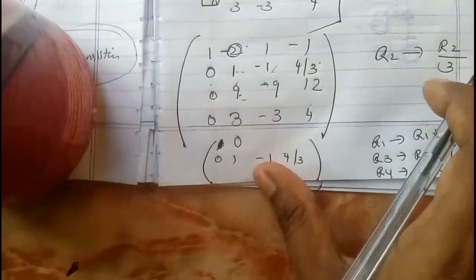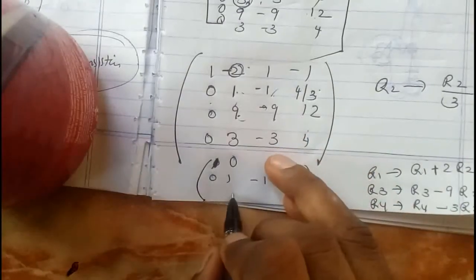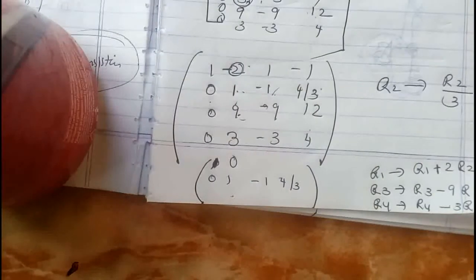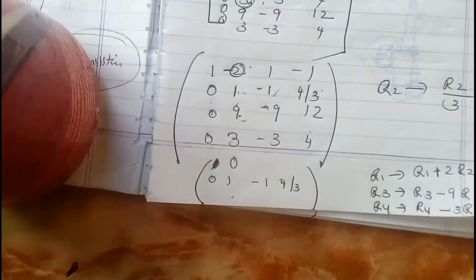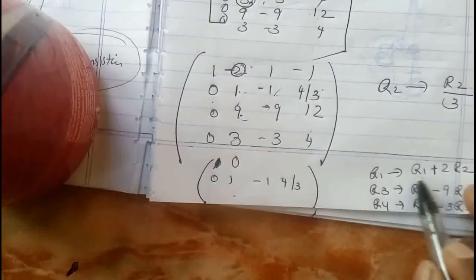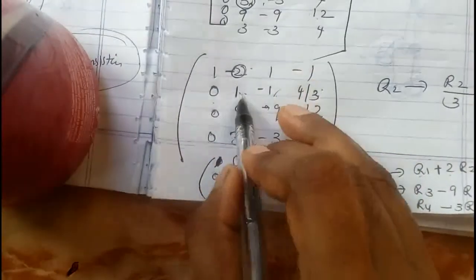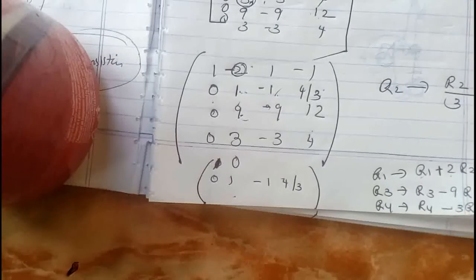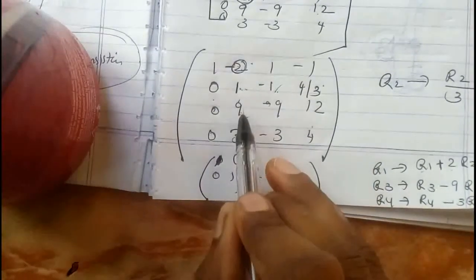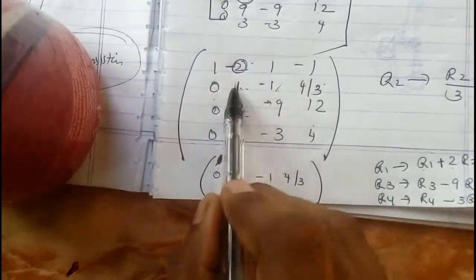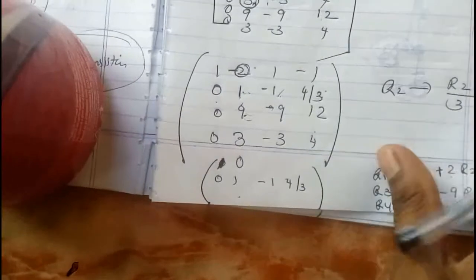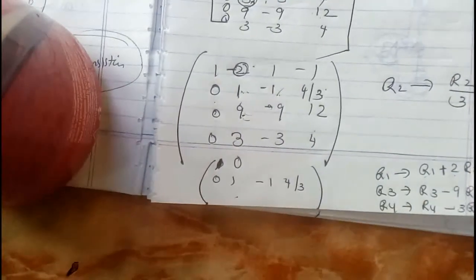Next we need to change the above and below positions of the A22 position; we need to make them 0. So here minus 2, R1 plus 2R2: minus 2 plus 2. So R1 changes to R1 plus 2R2. And here 9, 9 minus 10. So R3 changes to R3 minus 9R2. Here 3, 3 minus 3. So R4 changes to R4 minus 3R2.